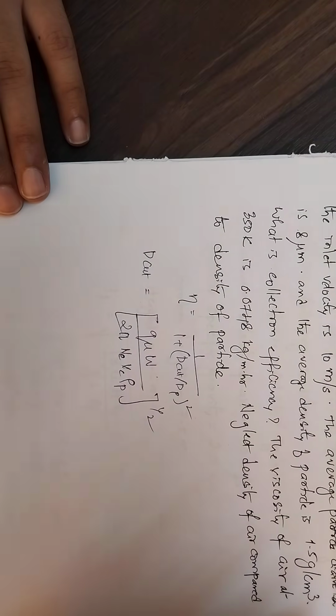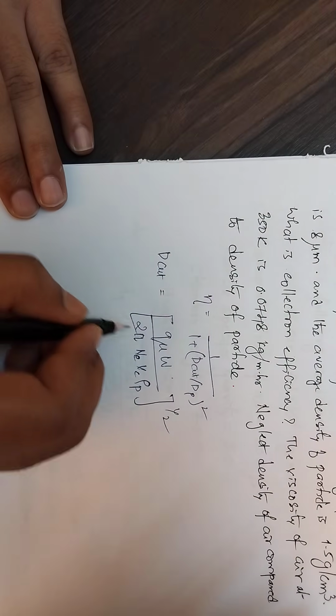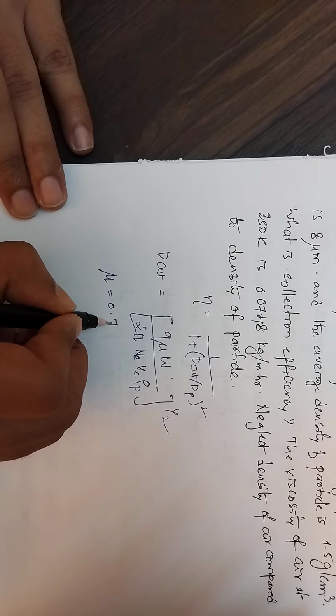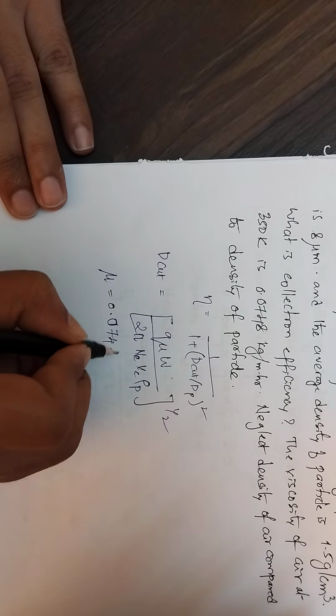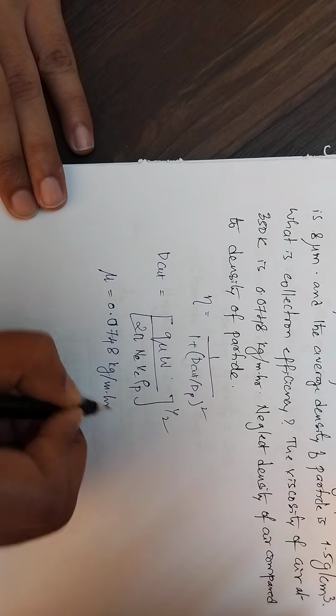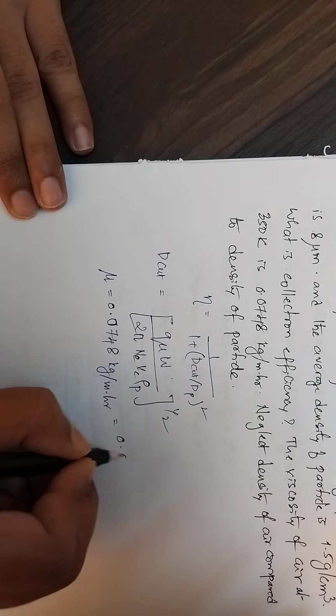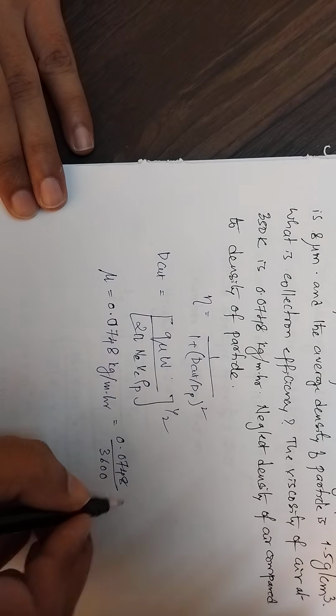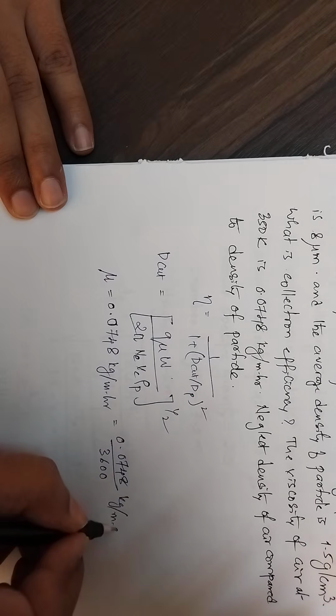The only thing here is the viscosity value is given as 0.0748 kg per meter hour, which means 0.0748 by 3600 kg per meter second.